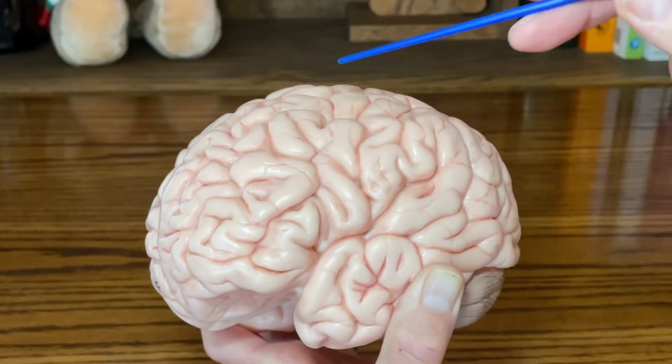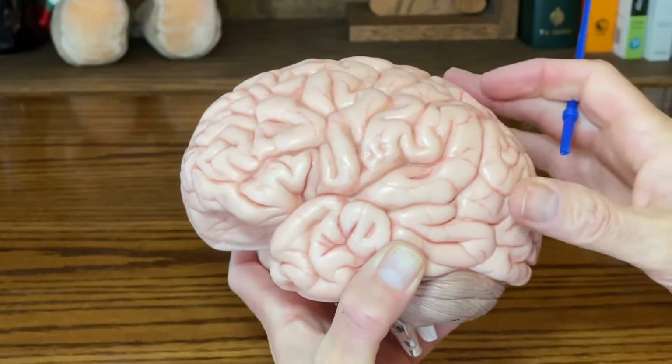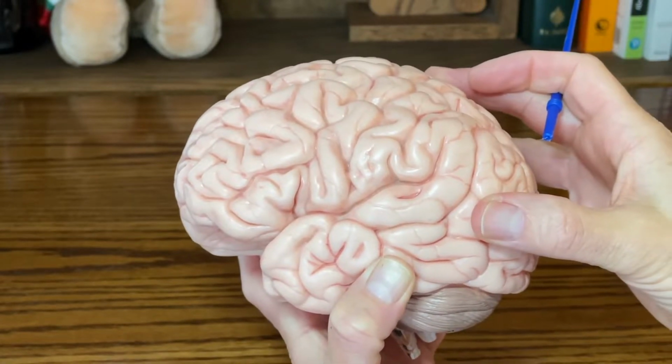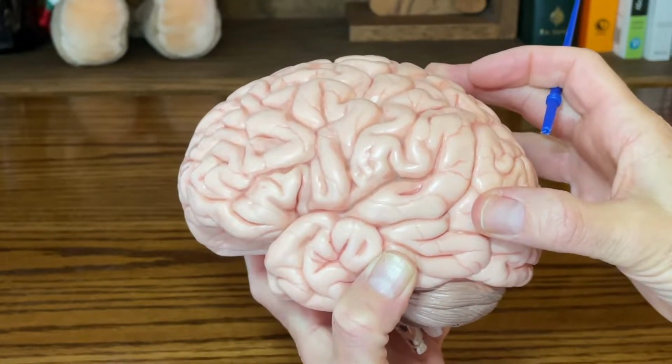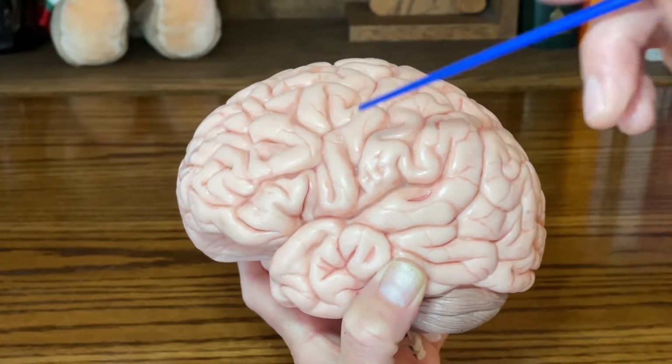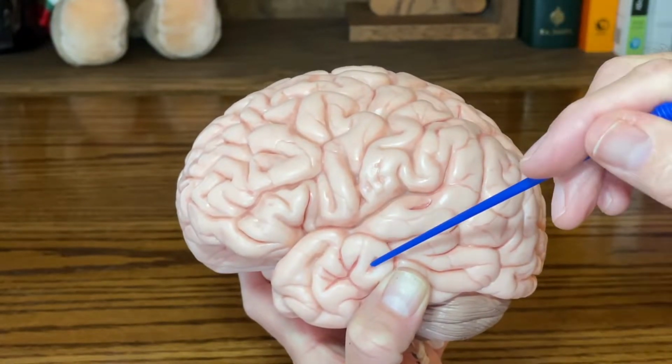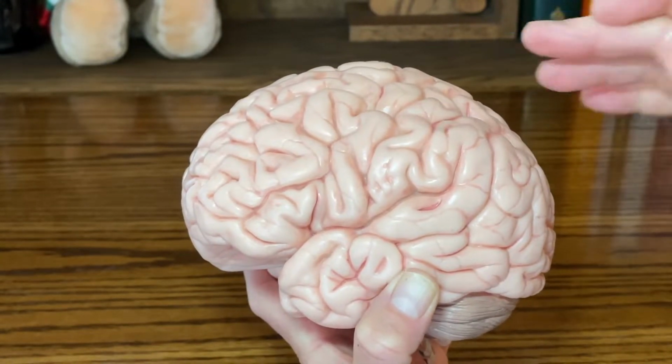The grooves you see all over the surface of the cerebrum are called sulci. That would be plural, and a single one would be called a sulcus. So this is the lateral sulcus. It separates the temporal lobe from the frontal and parietal lobes.